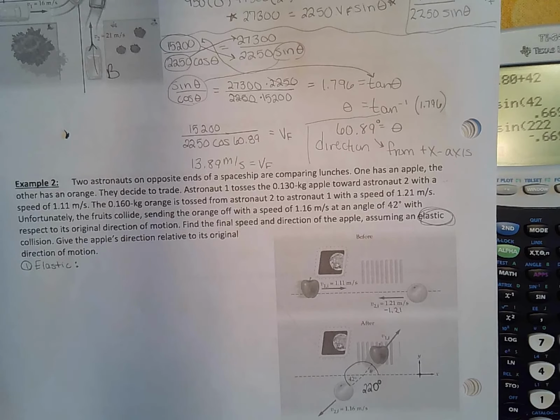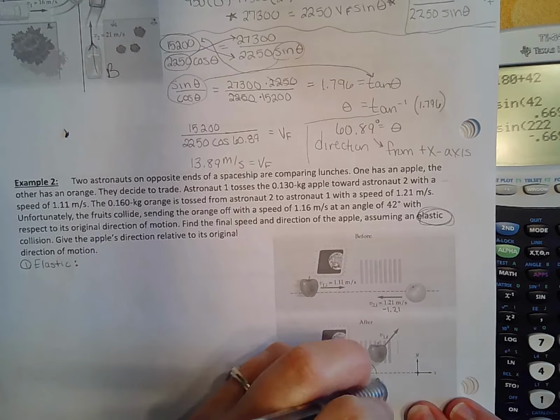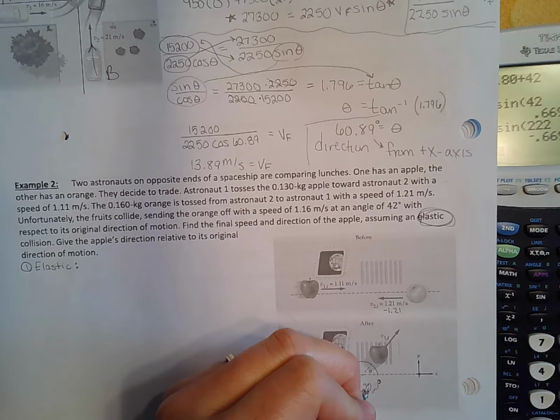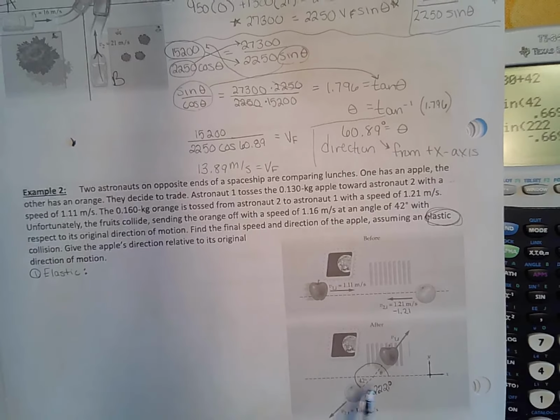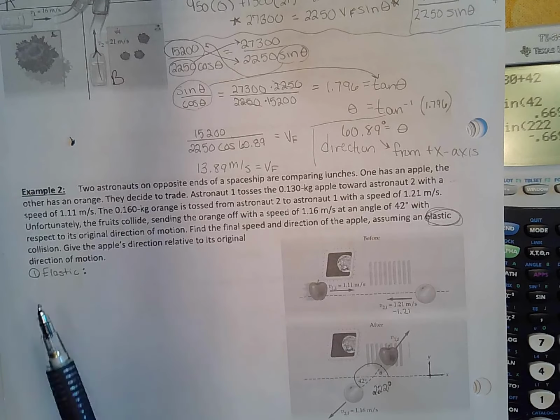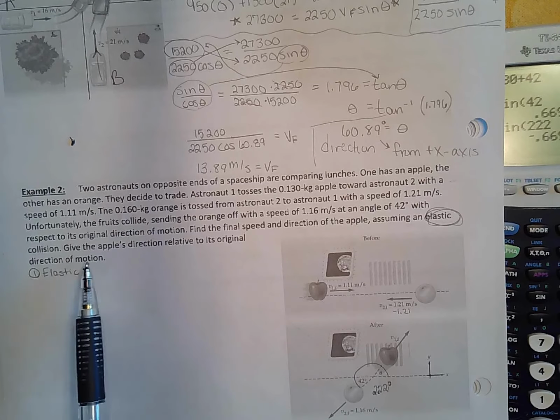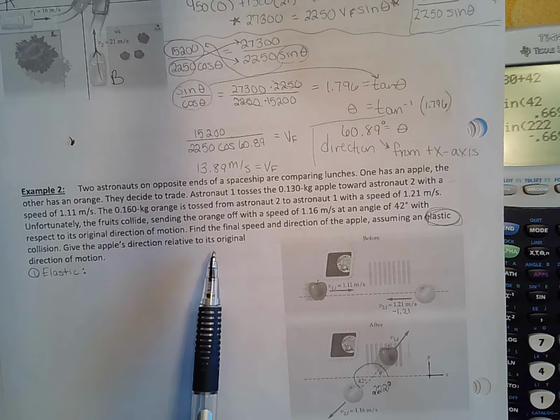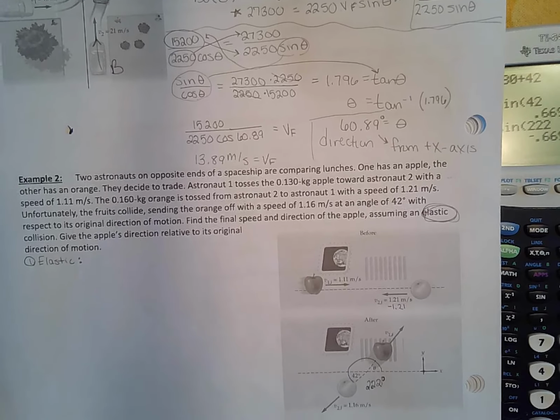I'll tell you what else we could do, but I just want to put that bug in your ear. What would it be? 222, right? Yeah, 180 and then plus the 42. Okay. Find the speed in the direction of the apple, assuming that it's an elastic collision. Give the apple's direction relative to the original direction of motion. We can totally do that.